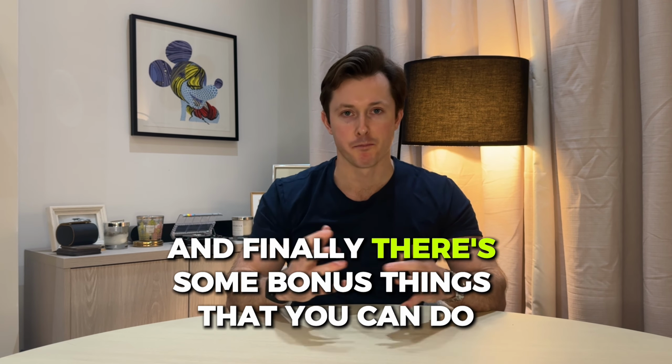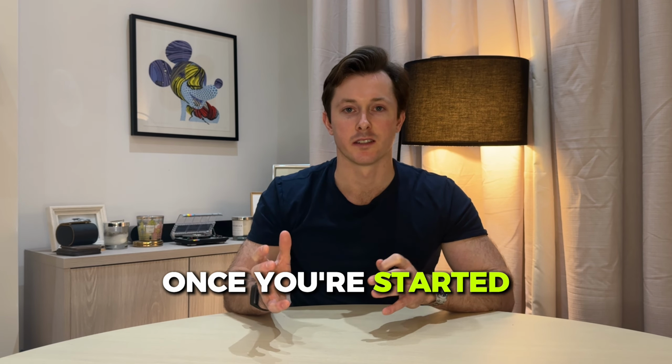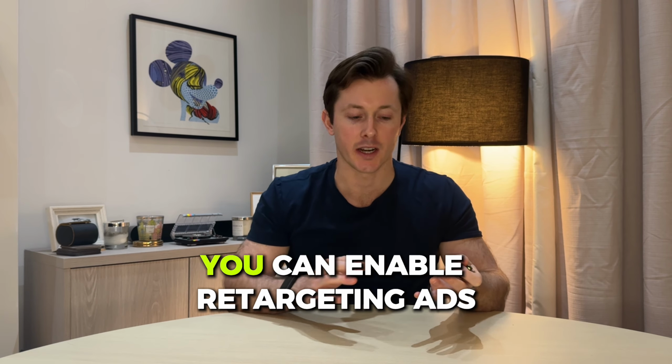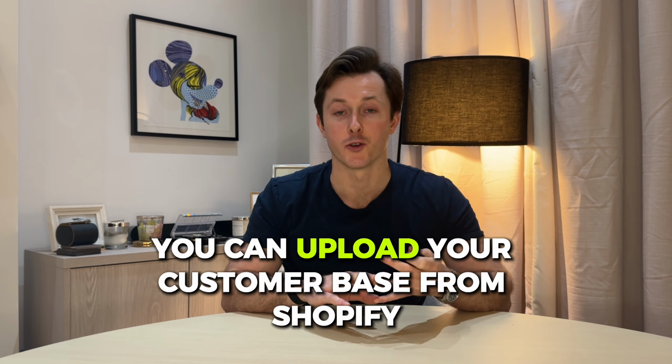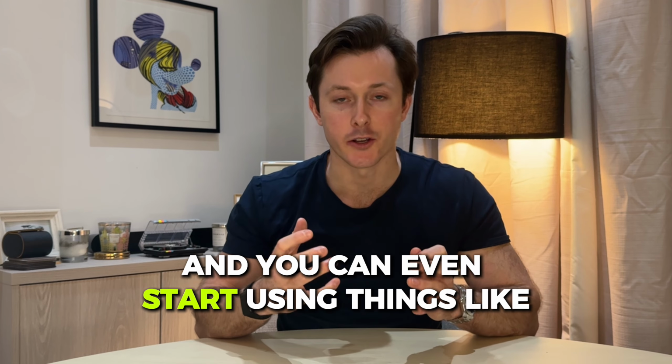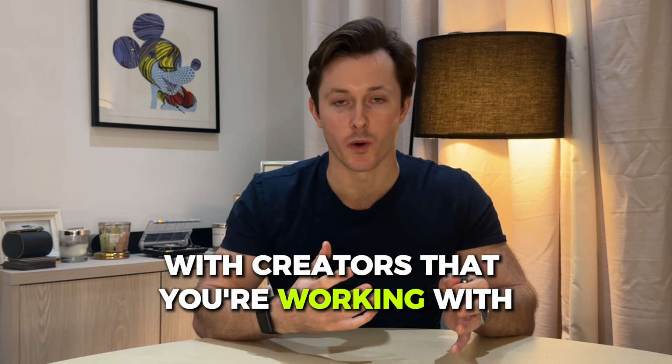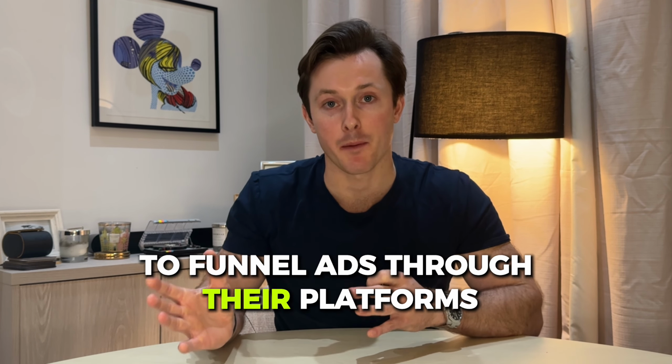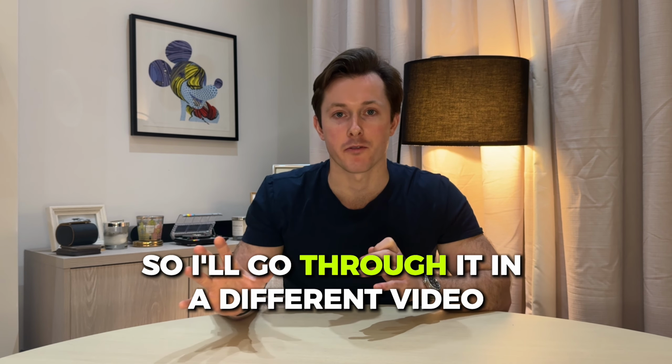And finally, there are some bonus things that you can do once you've started and you're a couple months into your Facebook ads journey. You can enable retargeting ads. You can upload your customer base from Shopify into an email CSV file. And you can even start using things like whitelisting ads with creators that you're working with to funnel ads through their platforms. That's a bit more technical, so I'll go through it in a different video.